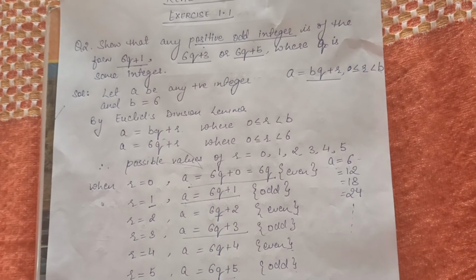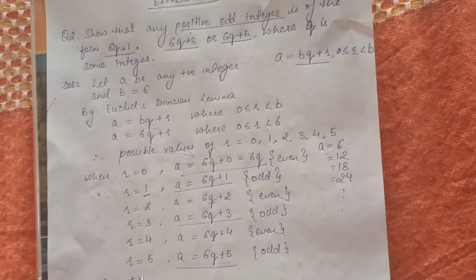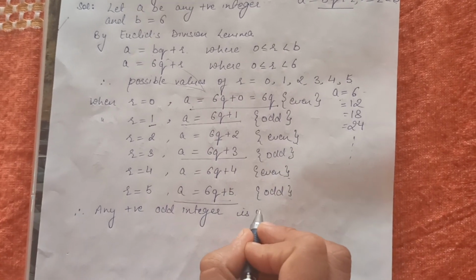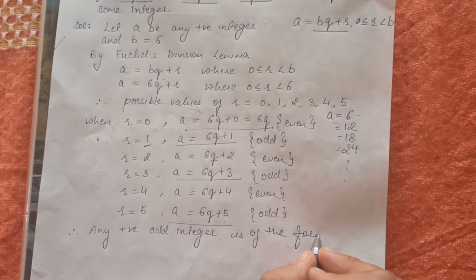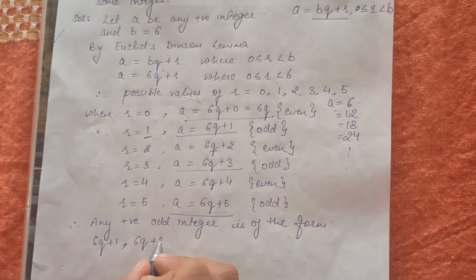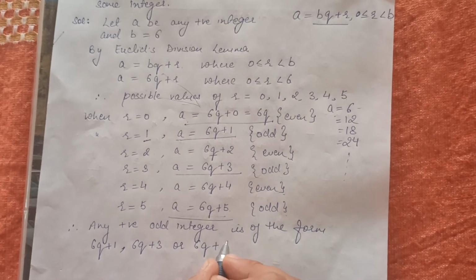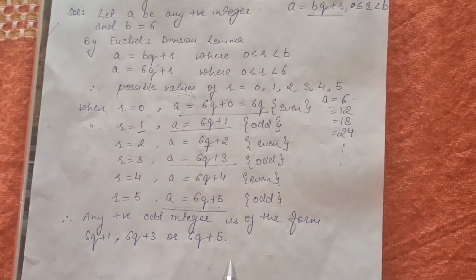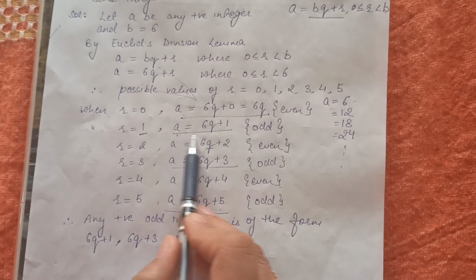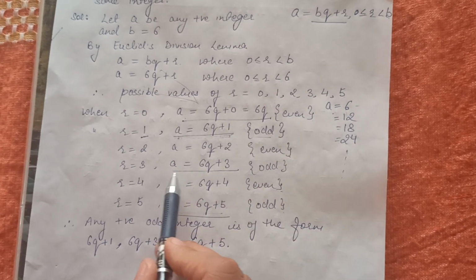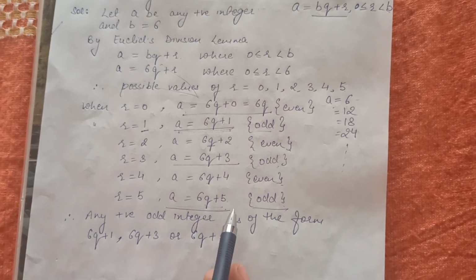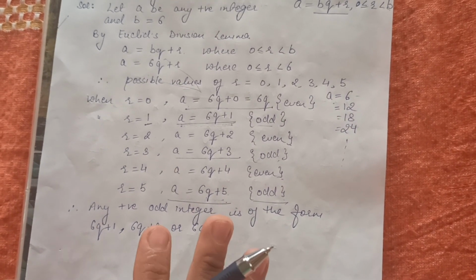Therefore, any positive odd integer is of the form 6q plus 1, 6q plus 3, or 6q plus 5, where q is any integer. Whatever value you give q, 6q plus 1 will always be odd. Similarly, 6q plus 3 will always be odd, and 6q plus 5 will always be odd. These will come out to be odd integers only. So with this, our first question ends.